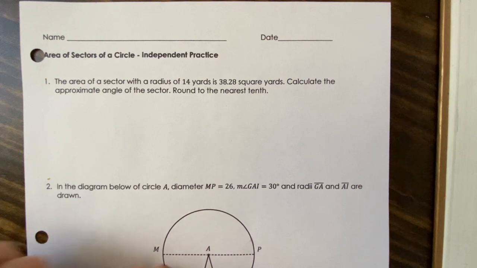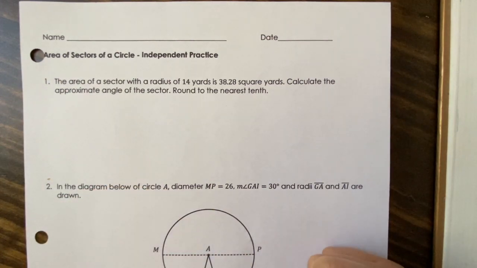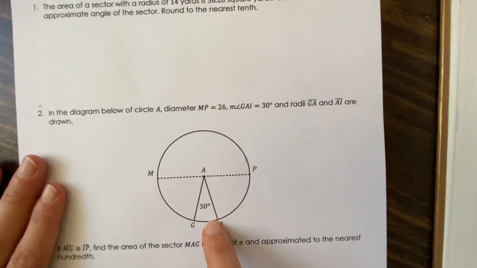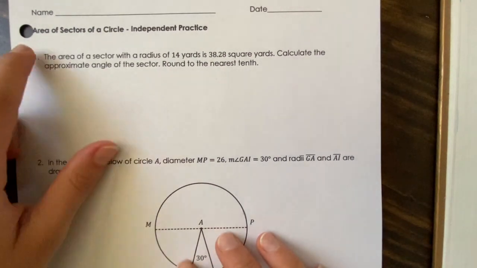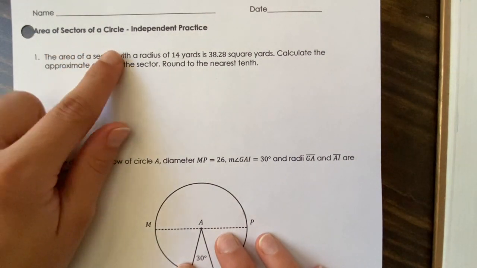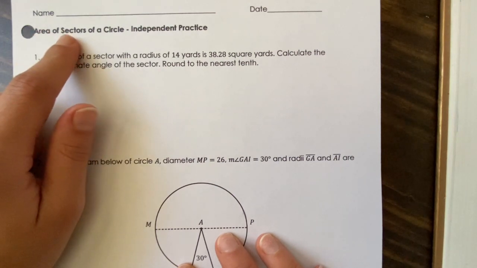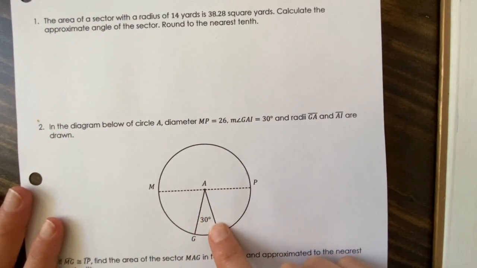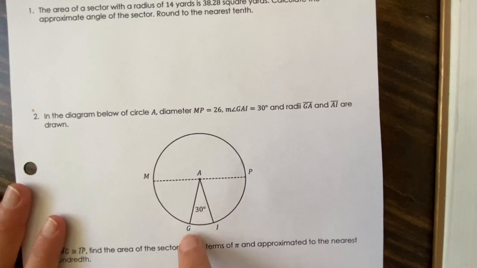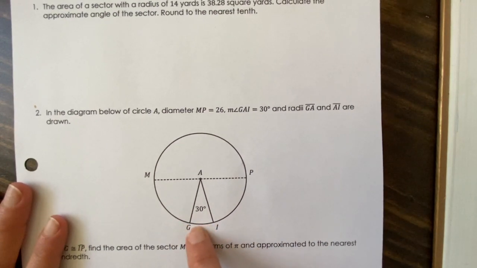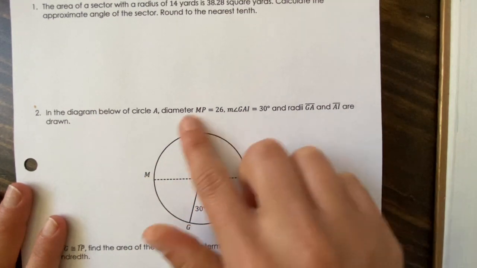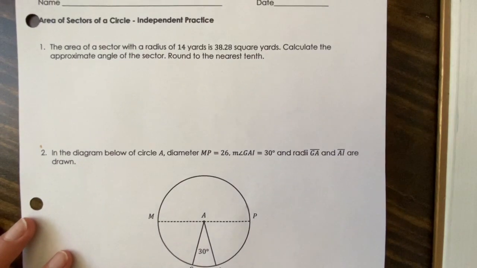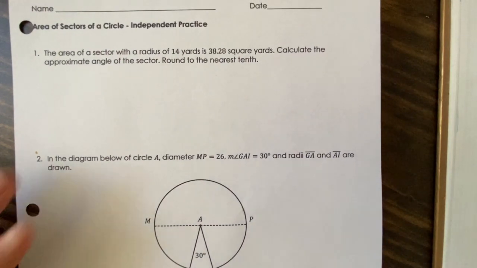At the beginning of last week, you were talking about arc length, which is a portion of the circumference. Then on your previous assignment, you started talking about area of a sector of a circle, which is the area of a piece of the circle. Just like arc length was a piece of the circumference, area is going to be a piece of the entire area. So your proportion is going to be very similar.